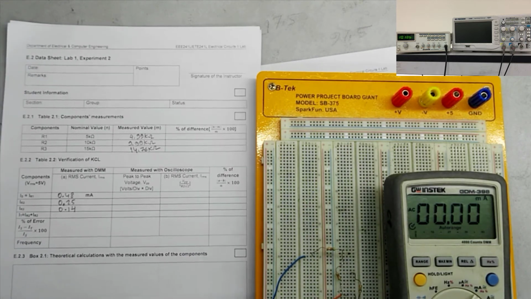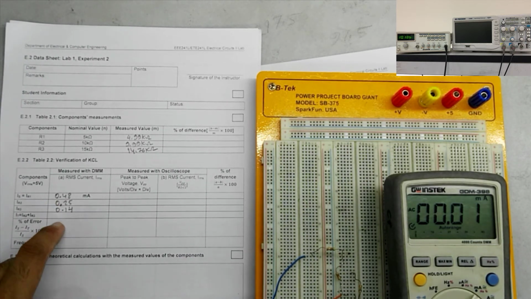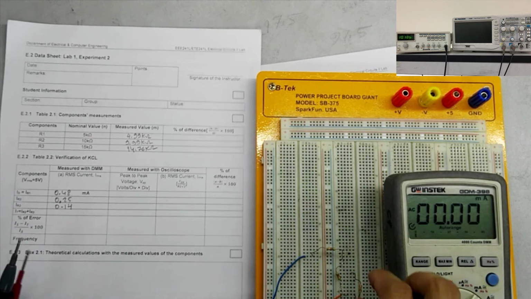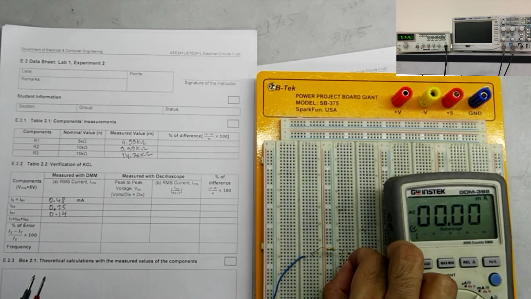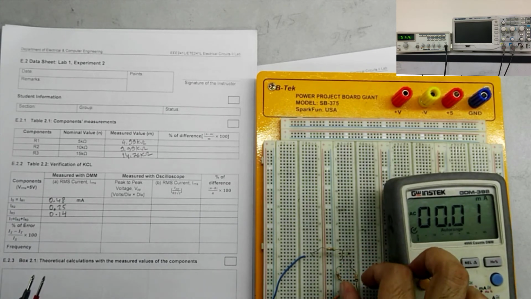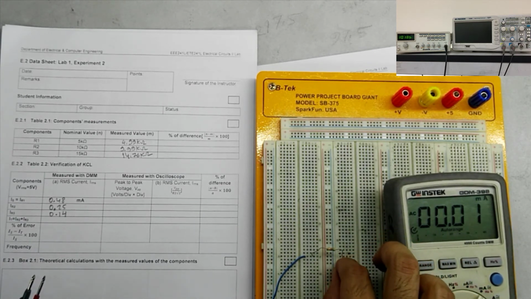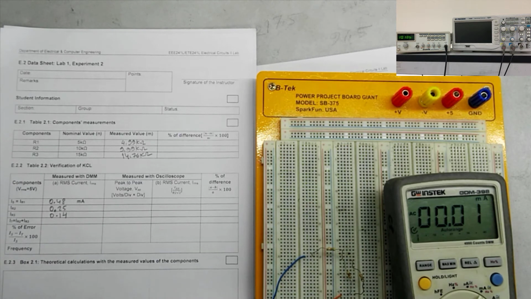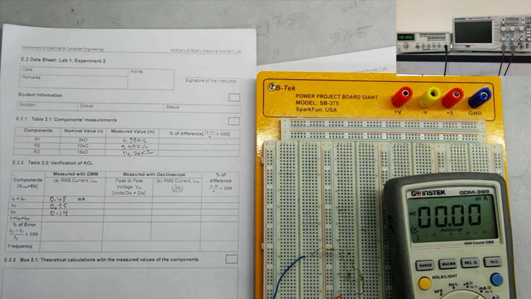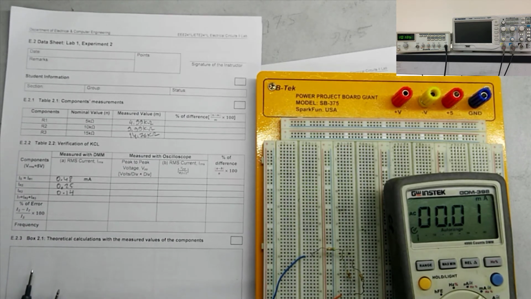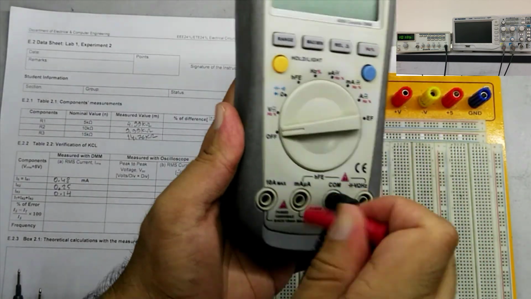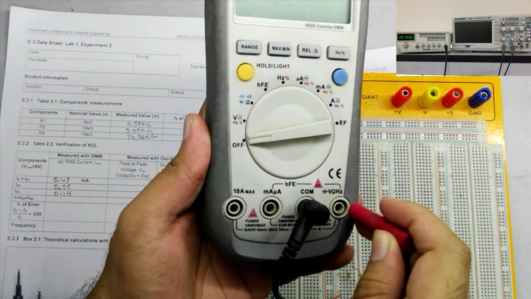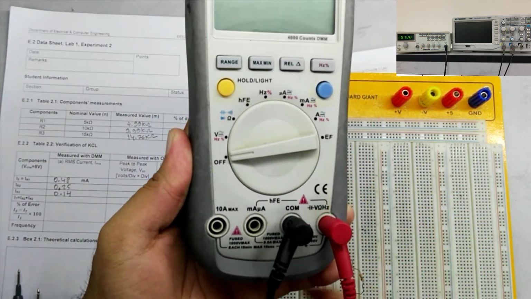So we have recorded the currents using DMM. We place back our resistance in its original position. Turn off the DMM and place the red probe back to its original position.